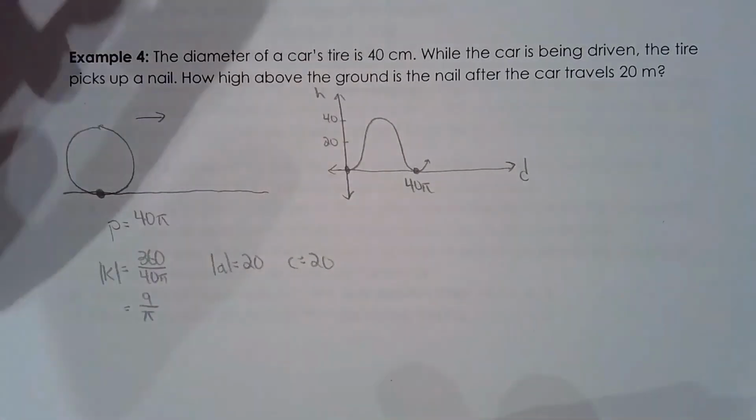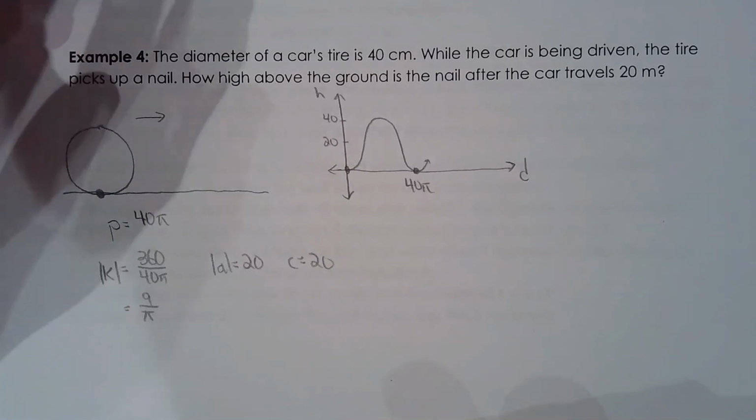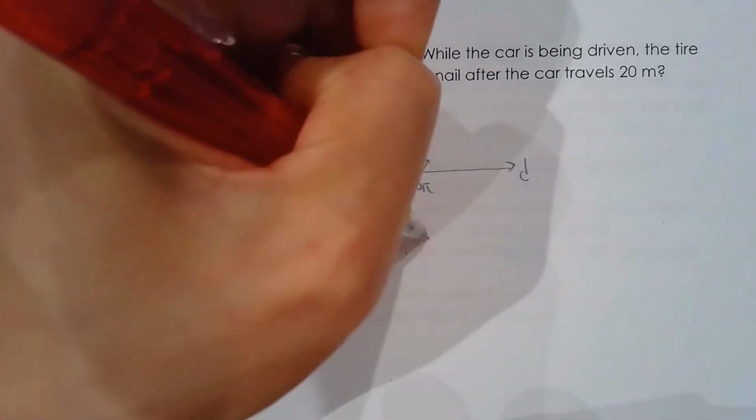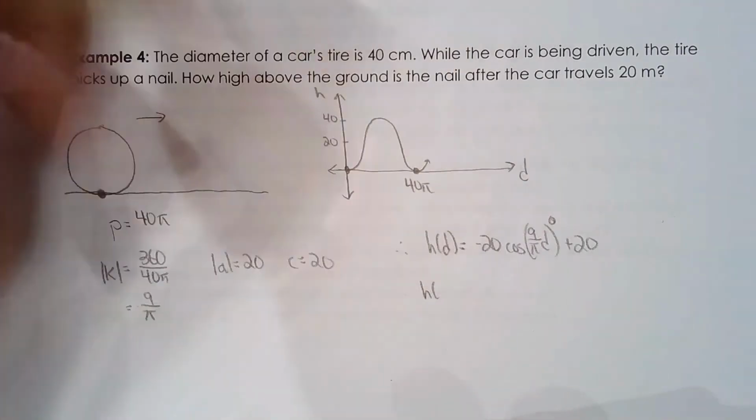Or I can choose, D could be different, but I'm going to model it without a horizontal translation. So therefore, H of D equals negative 20 cos of 9 over pi D plus 20.